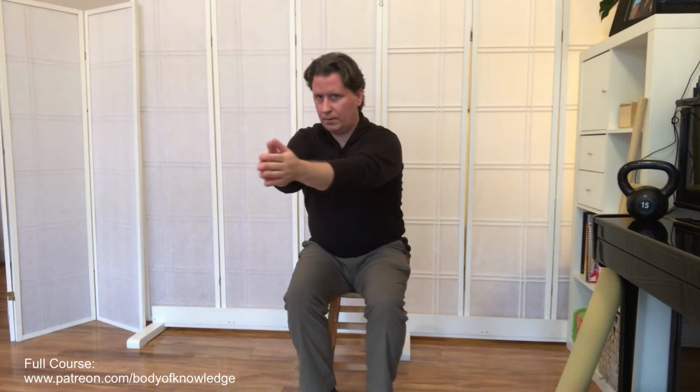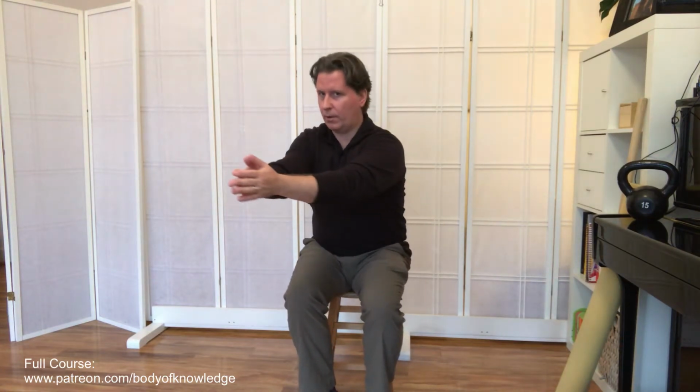But what if you make the circle with the top of your head without changing the length of your spine at all? Or doing your best, at least, to maintain that space. So this is just another variation that you can work with. You can, of course, challenge yourself if you want to.